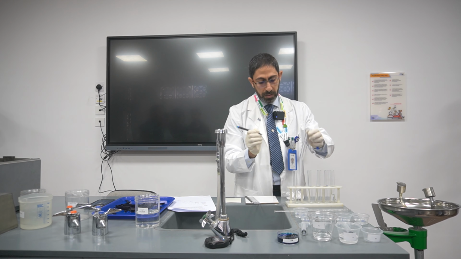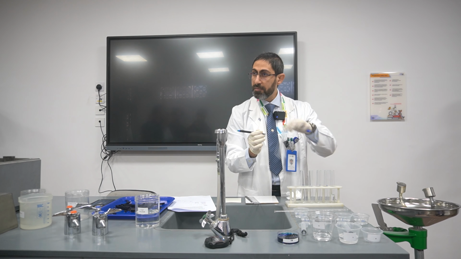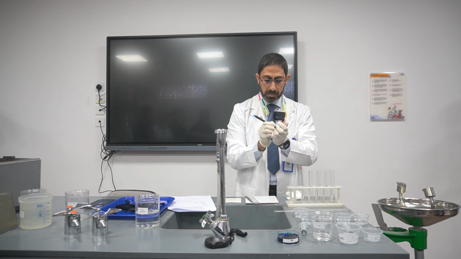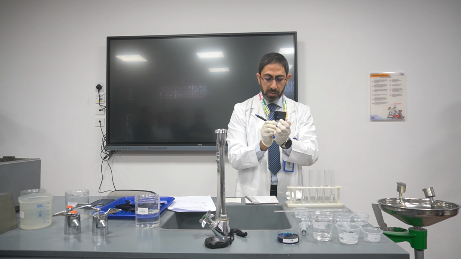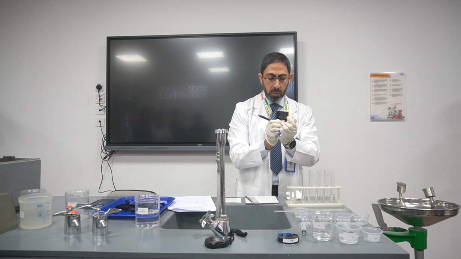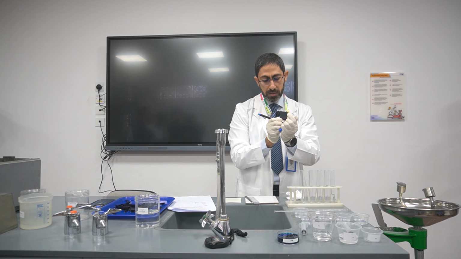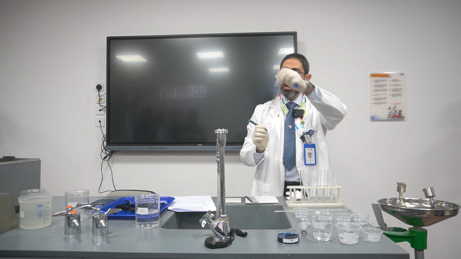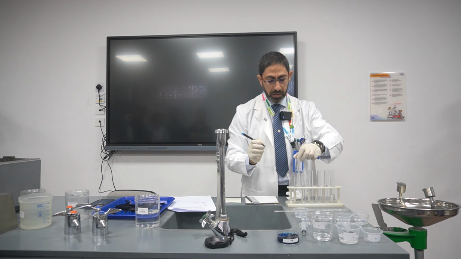Eventually we will have 0.001. I arranged them according to their concentrations. So we have 0.001, the last one.